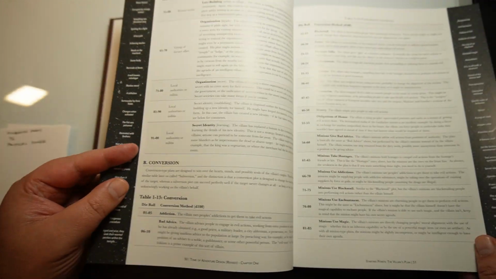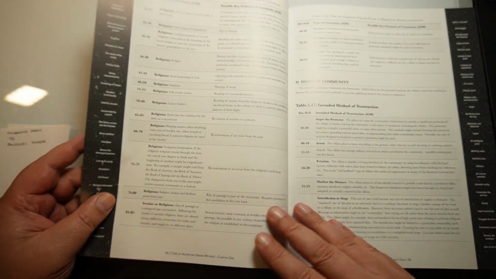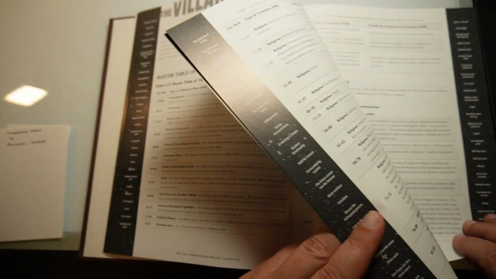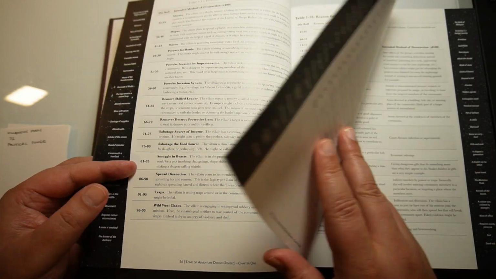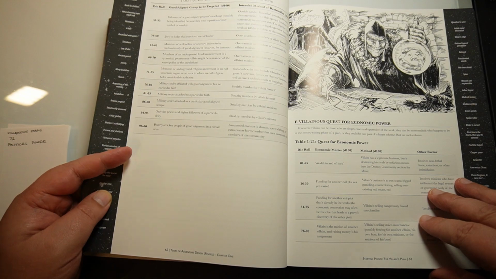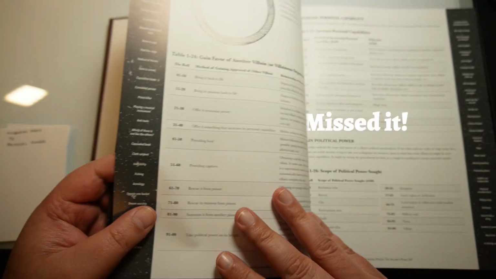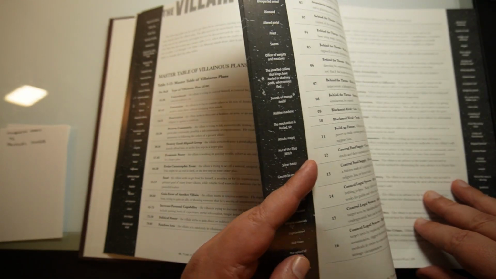So I'm looking for the political power table, which is theoretically going to be... Okay, so destroy community is here. Destroy good aligned group. Economic power, find food, increase personal capability.